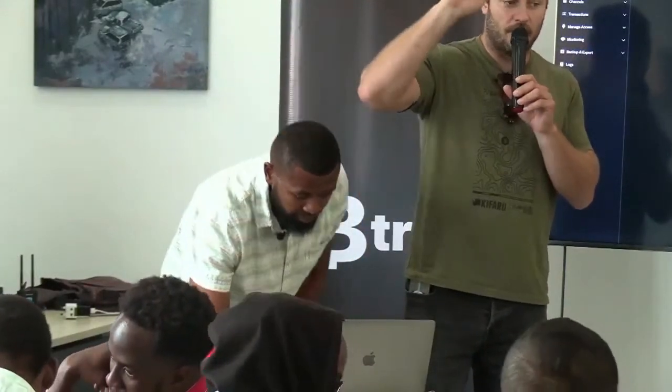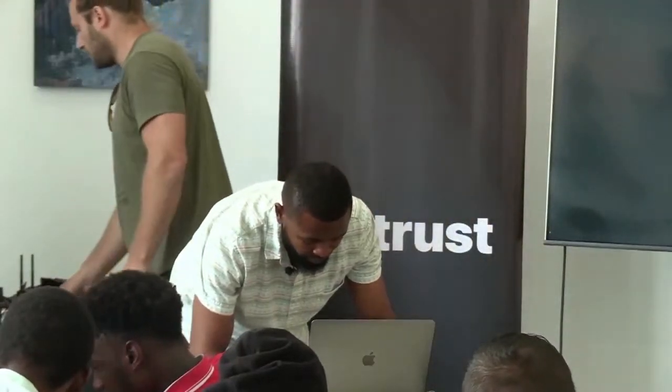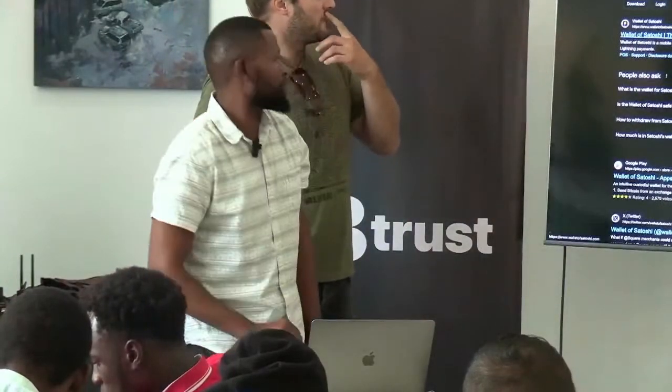Super. Also, download Wallet of Satoshi. That's the third part of the homework. We can put it up on the screen here so you can see what it looks like. That's what Wallet of Satoshi looks like. It's got a better scanner than Blink. Some of you scanned the thing this morning and couldn't pull your sats.